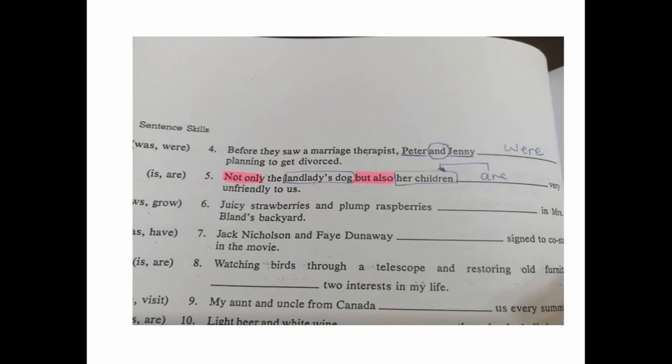Look at this. Before they saw a marriage therapist, Peter and Jenny were planning to get divorced. So two people, Peter and Jenny. Peter and Jenny. So we make it were.